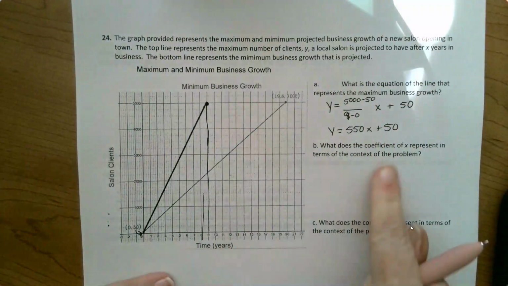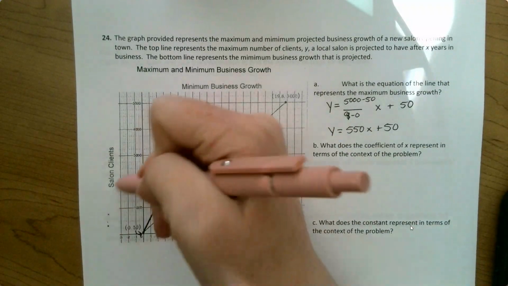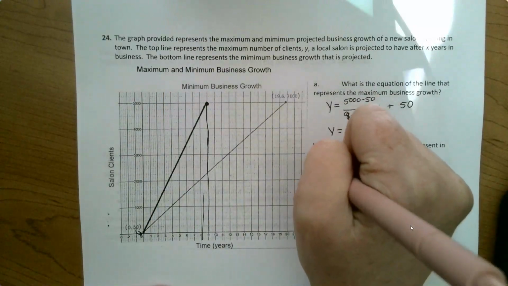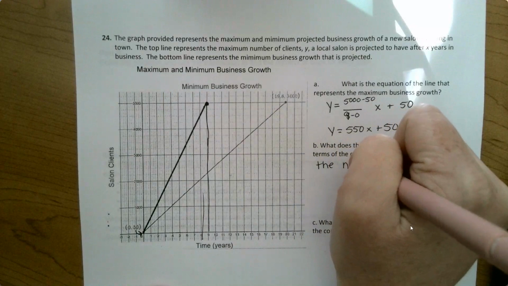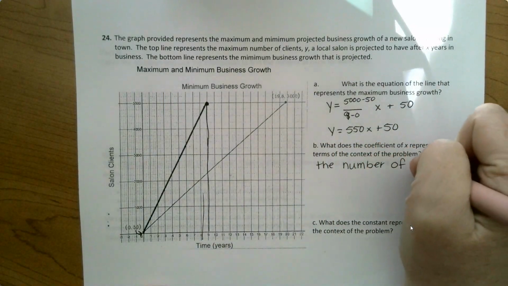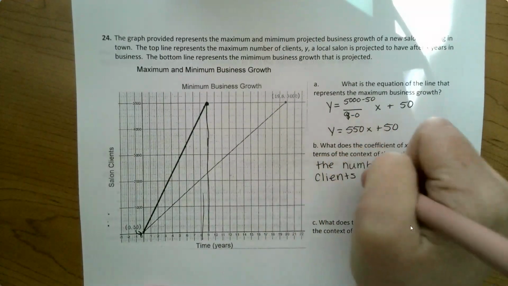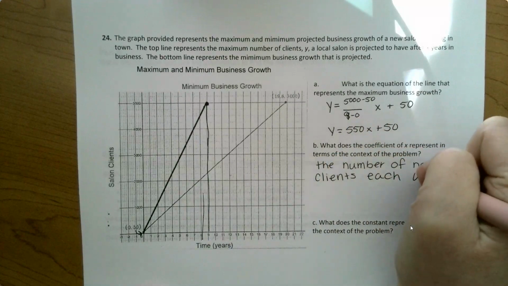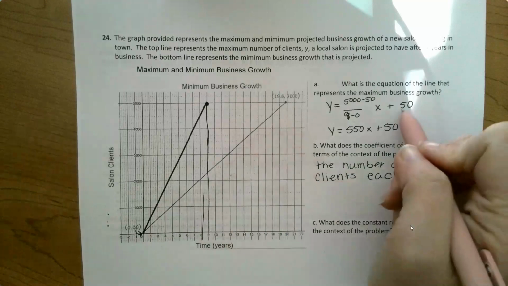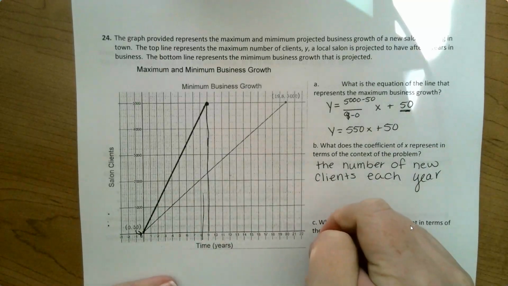What does the coefficient of x represent? Well, let's look at this. This is the number of years. This is the number of clients. So these are the amount of clients earned per year, or the number of new clients each year. Okay, what does the constant represent? So the constant would be this plus 50. That is our y-intercept. That's how many clients we started with.